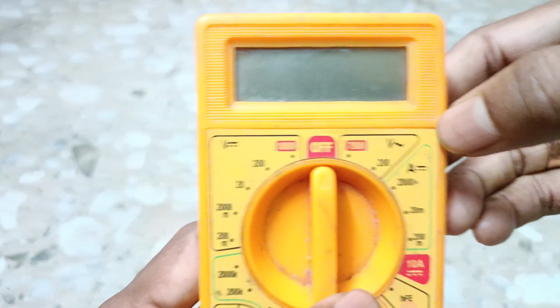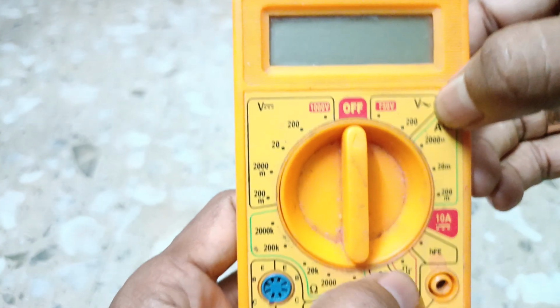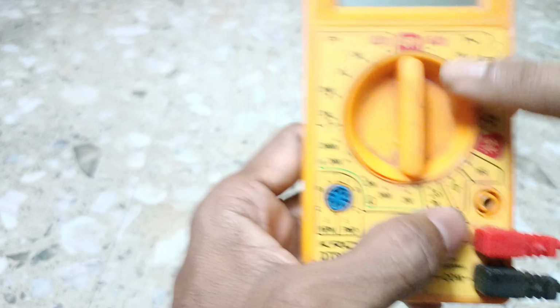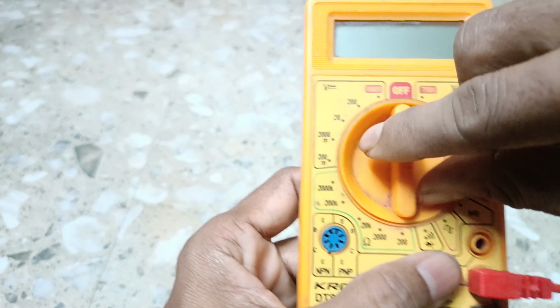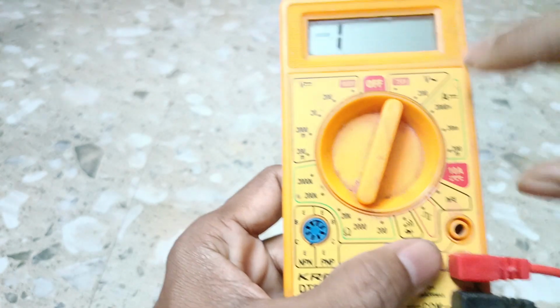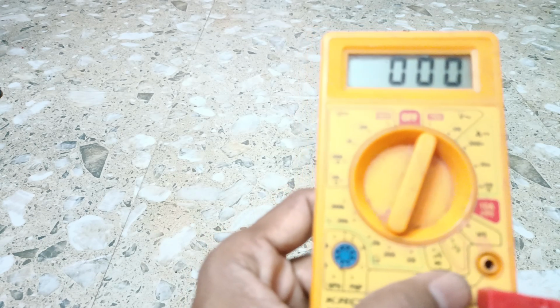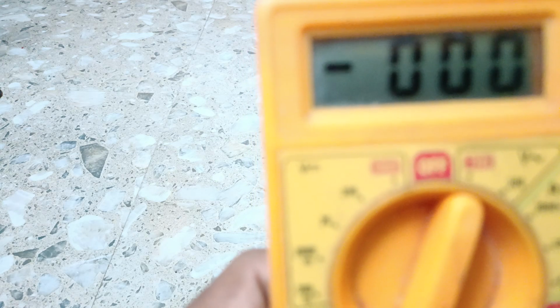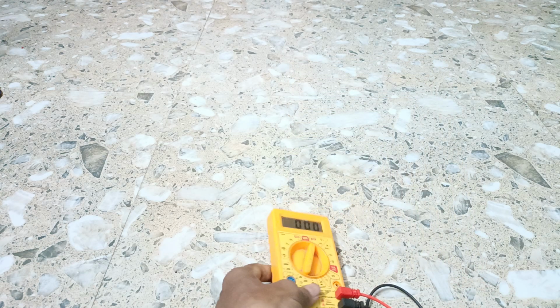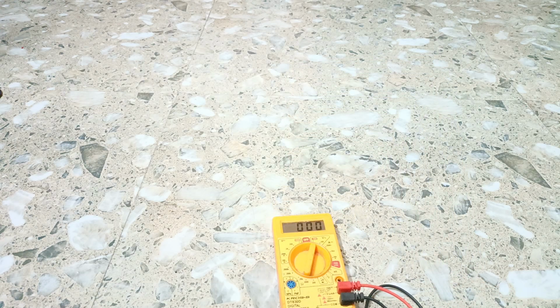You see, this is the AC, right? Now the arrow is in the off position, and I will take it here, right? And this is up to 750 volt. This is 200 volt, right? I put it here on 750 volt and I will measure the voltage of AC current. Let us see how to measure.